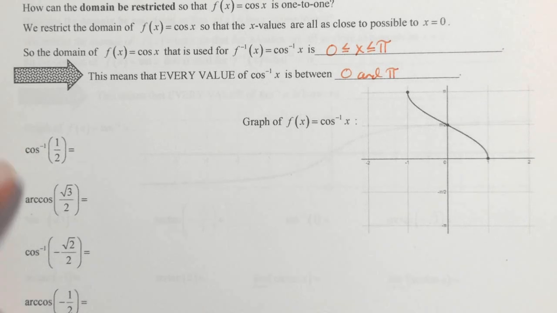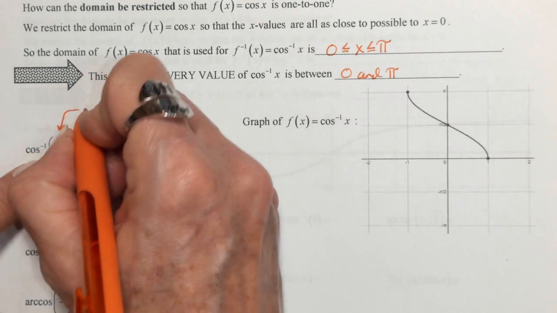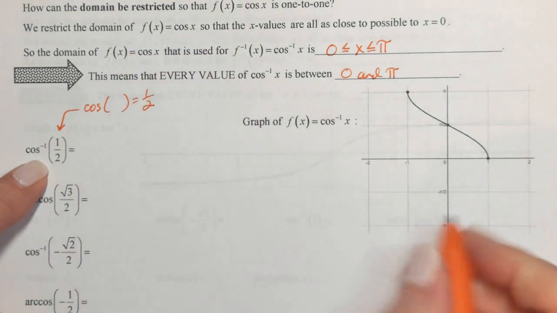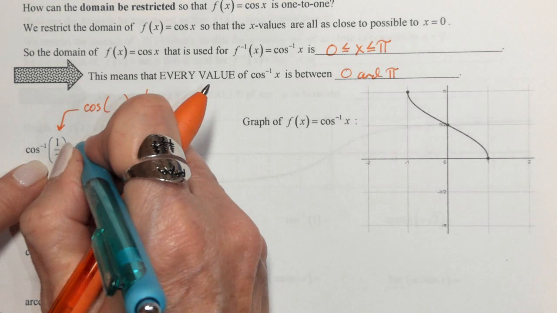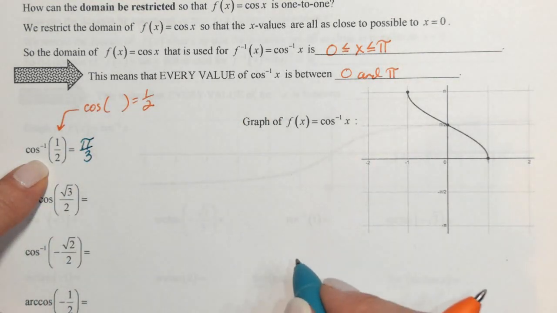All right. Arc cosine of a half. So just like we did for sine, you're asking yourself, cosine of what is 1/2? And you need to know that that is pi over 3. Cosine of pi over 3 is a half.